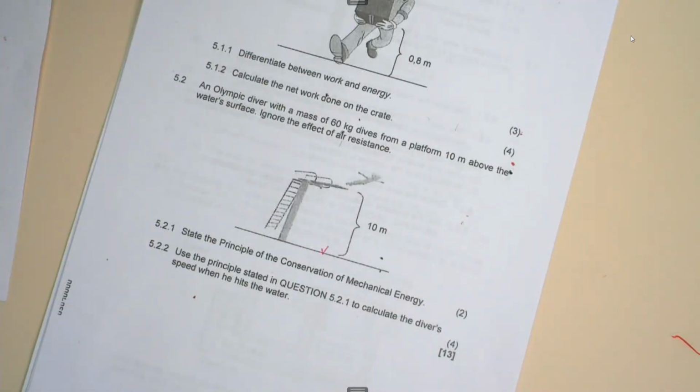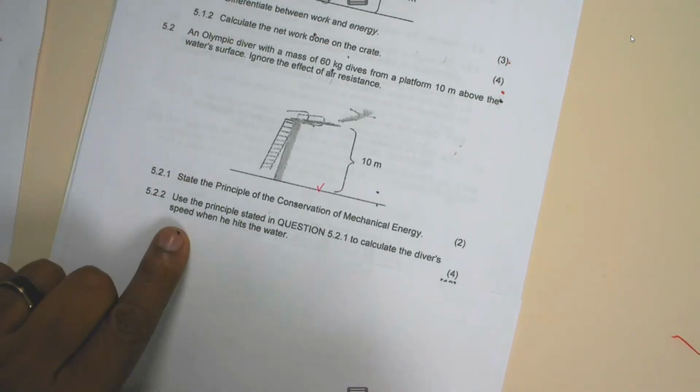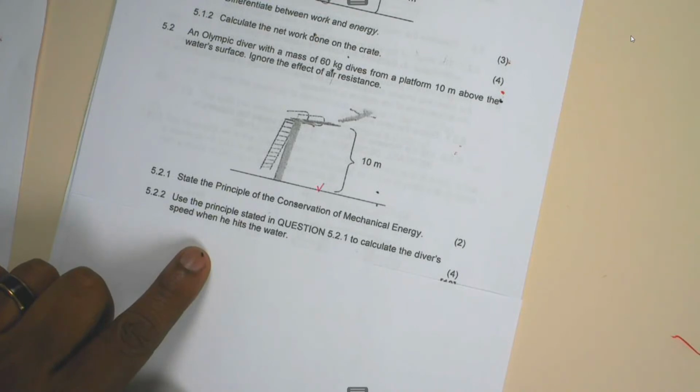Now I am going to try and answer this question, and the way I am going to do it, I am going to do it in such a way that I get it wrong, to show you the misconception of this. The question says, use the principle stated in question 5.2 and calculate the diver's speed when he hits the water.